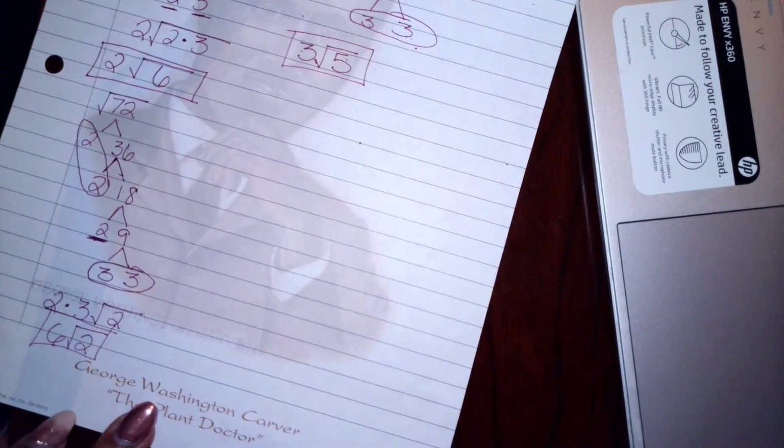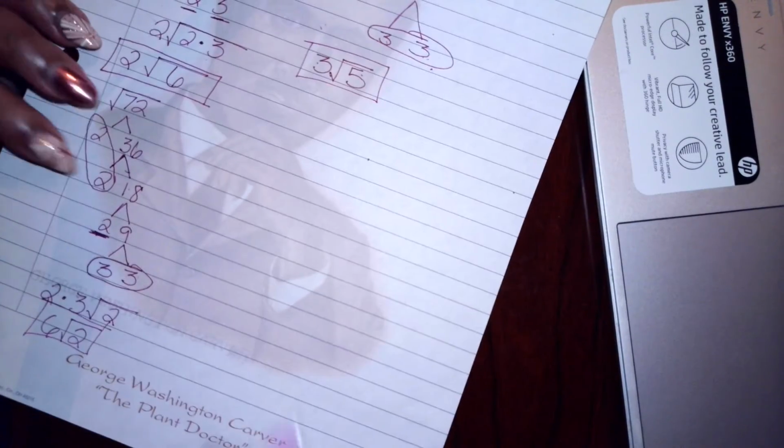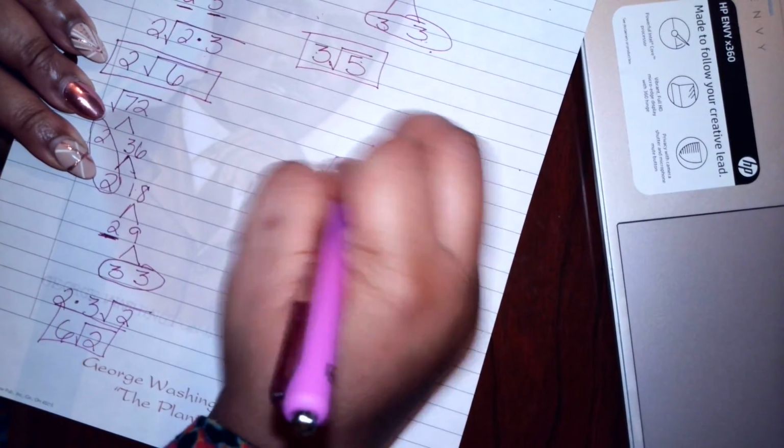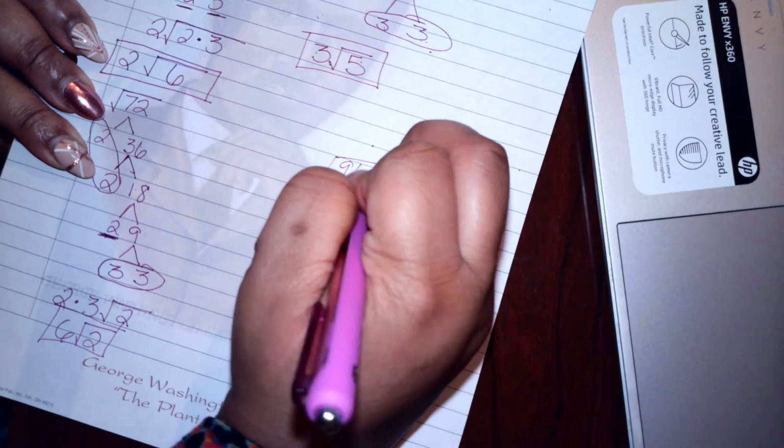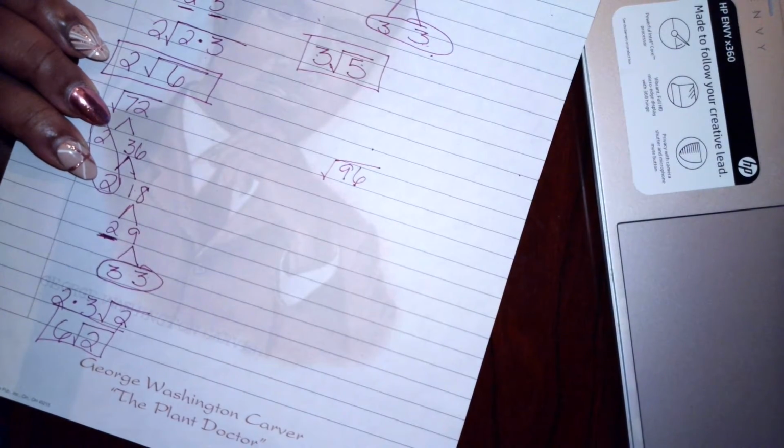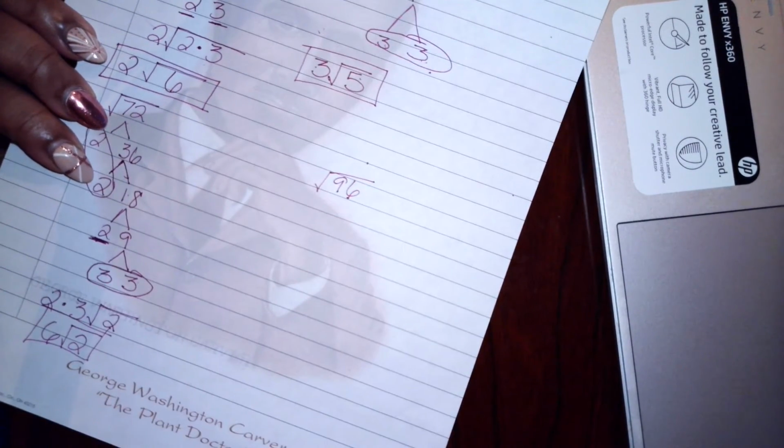Let's try one more. Let's do 96. What I'm going to do is do 96 two ways, just to show you that you can use any factor pair. Okay. So let's start off doing 2s. Let's start off just dividing by 2.